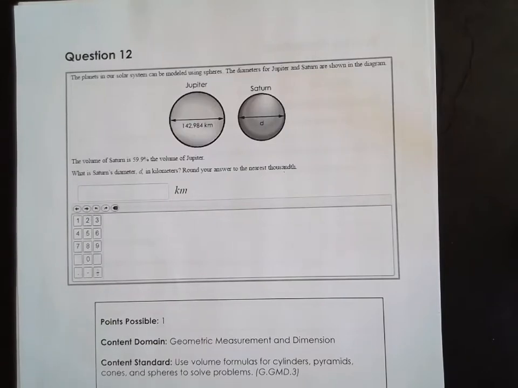What'd you do with this one? The planets in our solar system are modeled using spheres. The diameters are shown. The volume of Saturn is 59.9% of Jupiter's. What is the diameter? Where do you even start? Any clue? Thomas, what'd you start with?